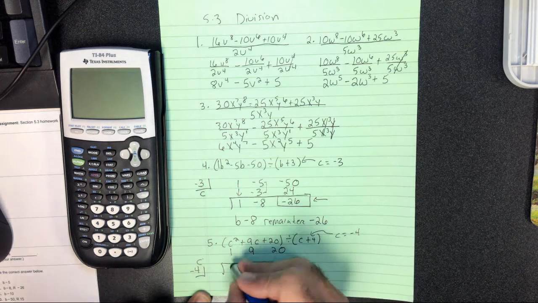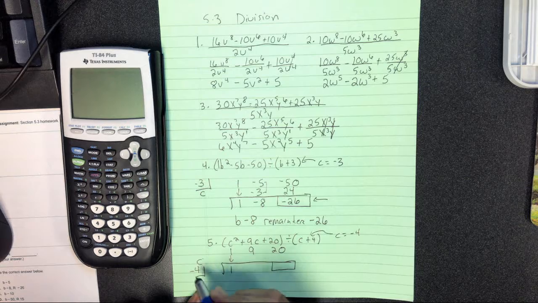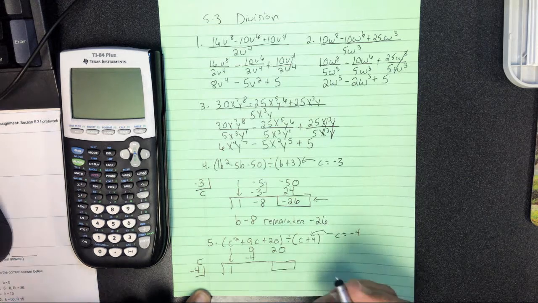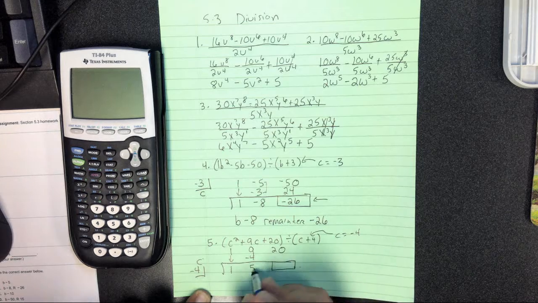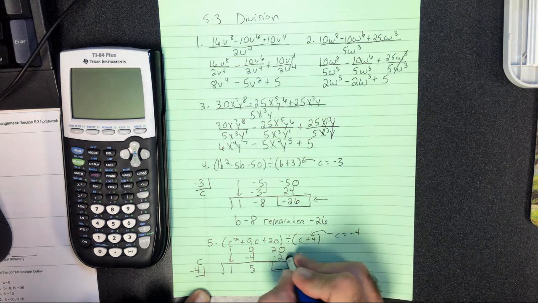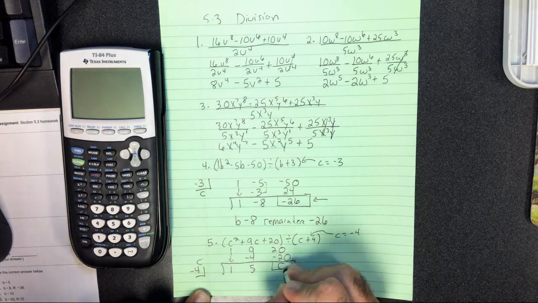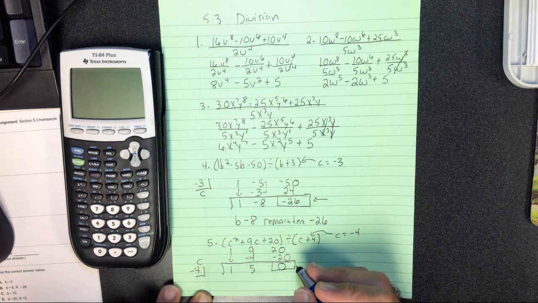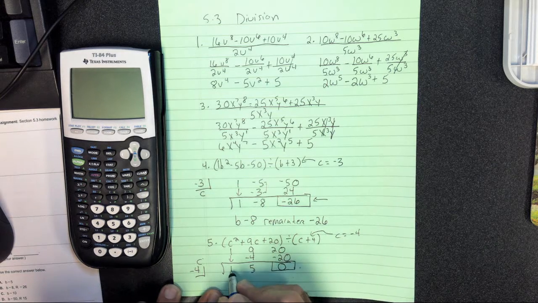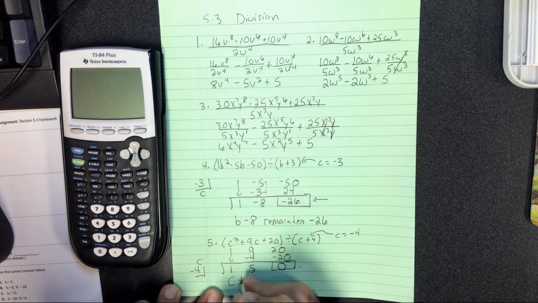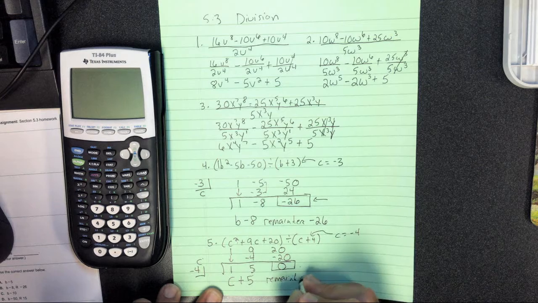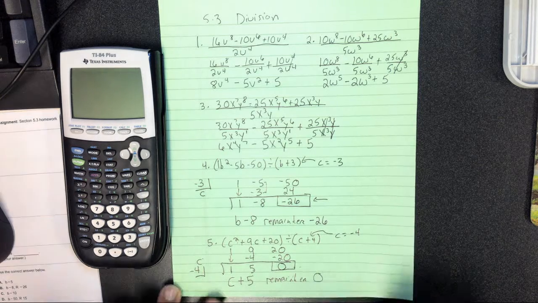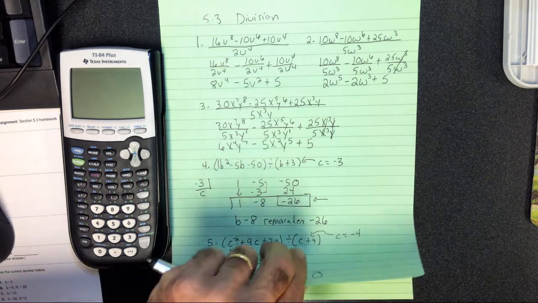Alright, so here we go. Bring the 1 down. 1 times negative 4 is negative 4. 9 plus a negative 4 is 5. 5 times negative 4 is negative 20. So this one gives me a remainder of 0. So remember, this starts 1 degree less. So if that was a c squared, this will now be a c plus 5. And it has a remainder of 0. Alright, moving on to the next one.